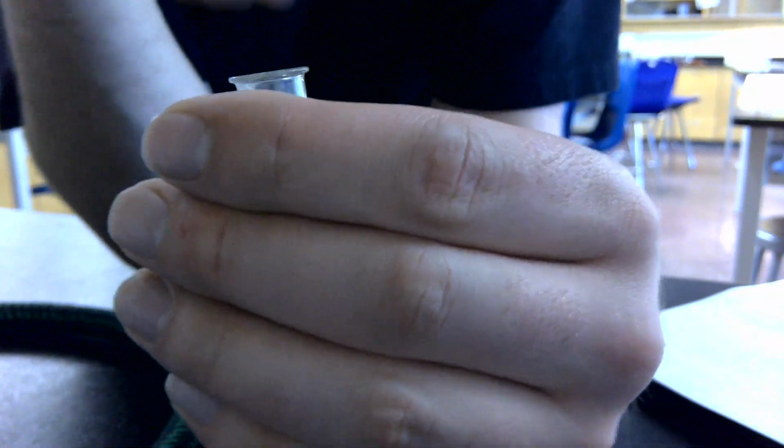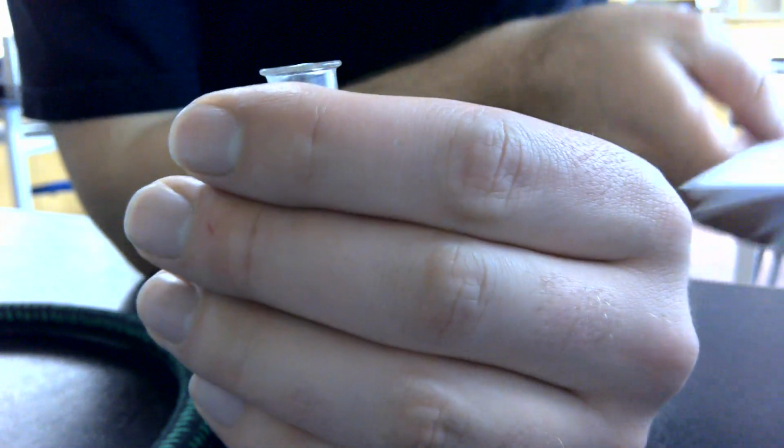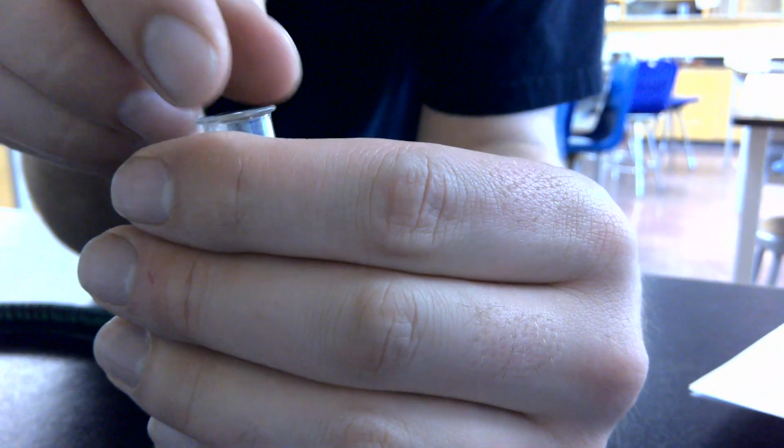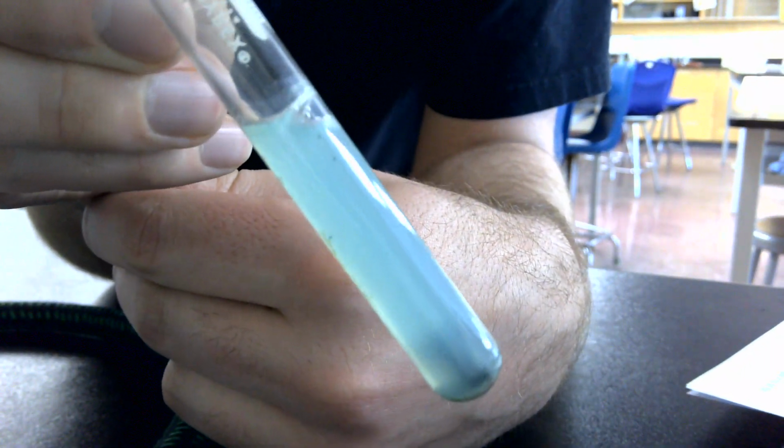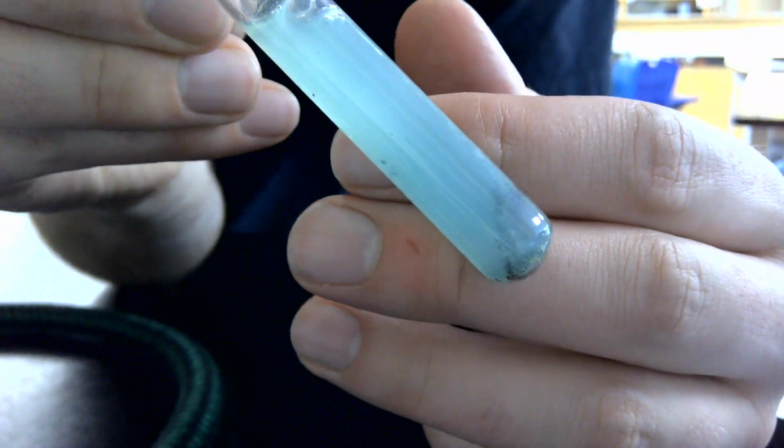Okay, and we're back to check out the results of the copper 2 chloride and magnesium reaction. So here it is. You can see a lot of that blue color has disappeared. It's still bubbling a little bit because there's still a reaction going on there. It's really hard to see because it doesn't focus super great there. Come on, focus.